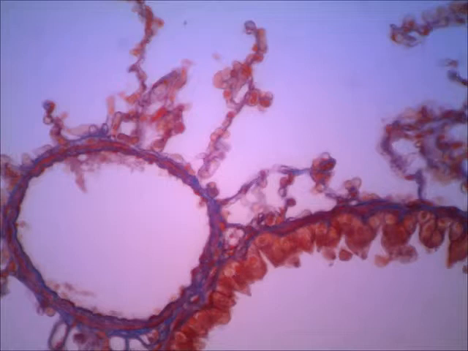Here is a blood vessel. I'll just put an arrow on it. This is a blood vessel. And then to the right, you can see a section of a bronchiole. And notice the real thick lining here where the arrows are.